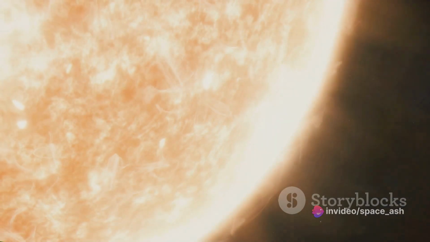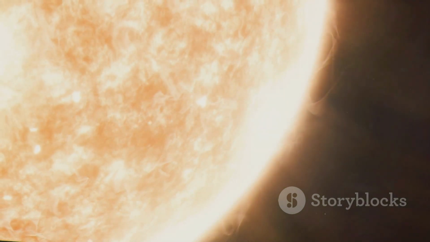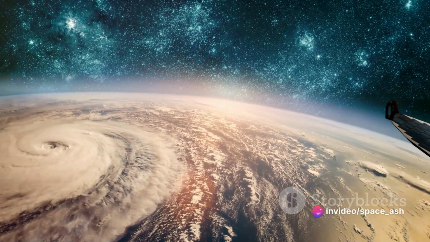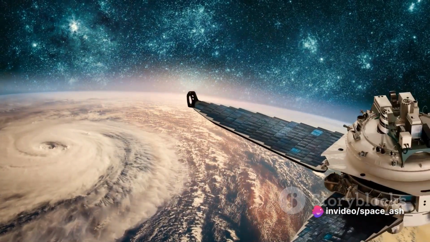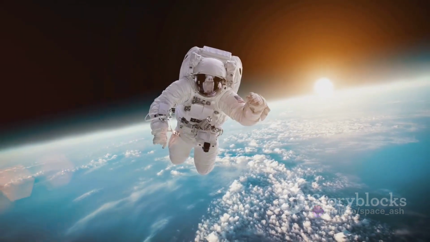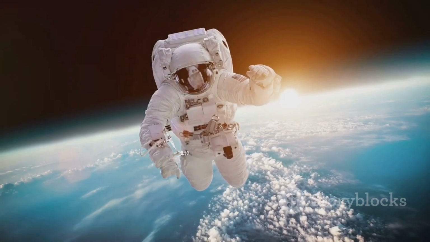The Sun also affects space weather, which is the state of the space environment around Earth and other planets. This can influence the performance and reliability of satellites, spacecraft, communication systems, power grids, and navigation systems. It can even pose a threat to the health and safety of astronauts and passengers on high-altitude flights.